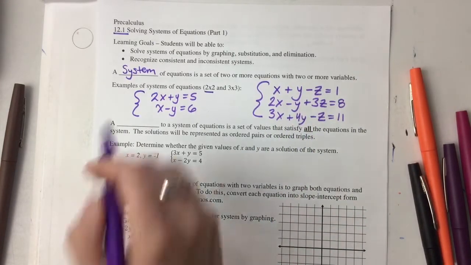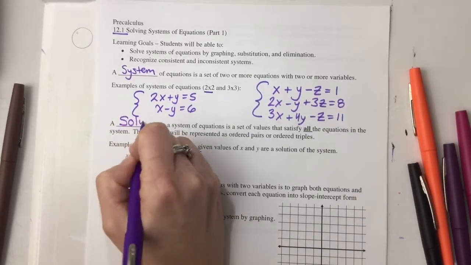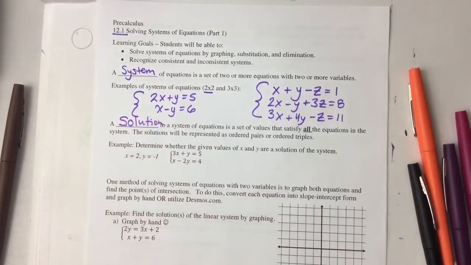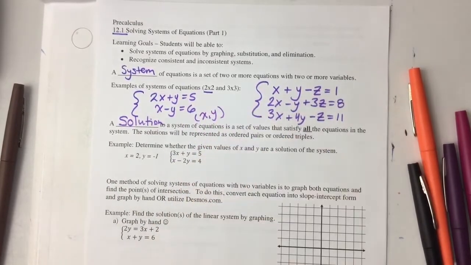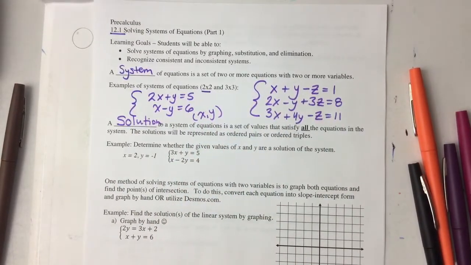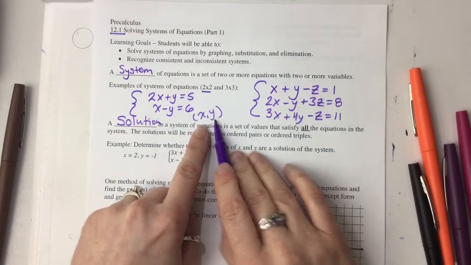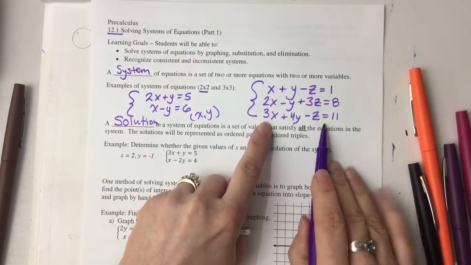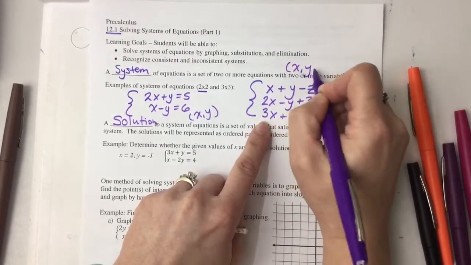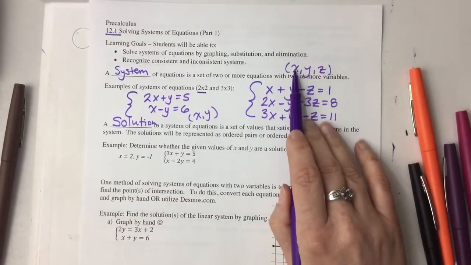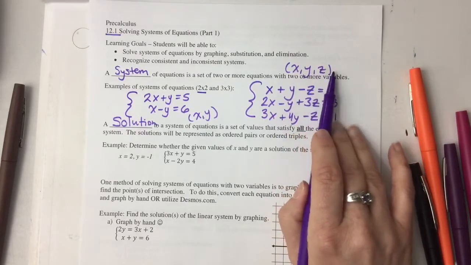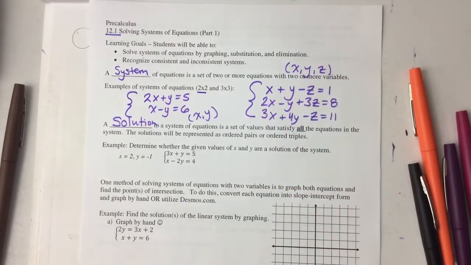When you are finding the solution to a system, typically if it's a 2 by 2, you will have your solution as an ordered pair because you are solving for x and y. If you are solving a 3 by 3, your solution would be written in what's called an ordered triple. So it's your solution, what is the value for x, y, z, again, separated by commas and in parentheses.